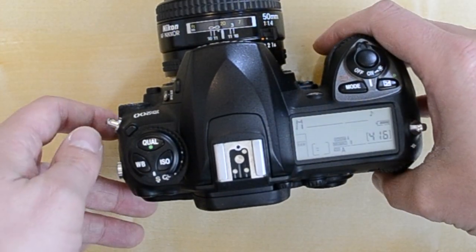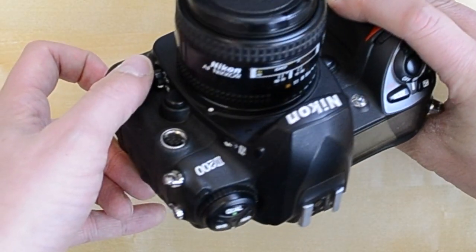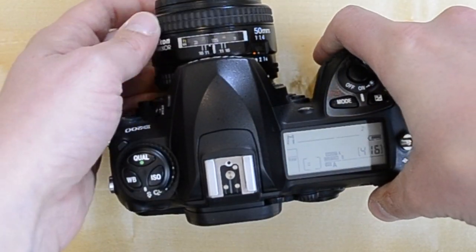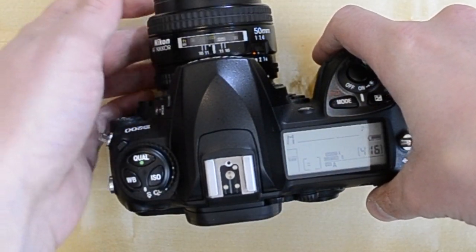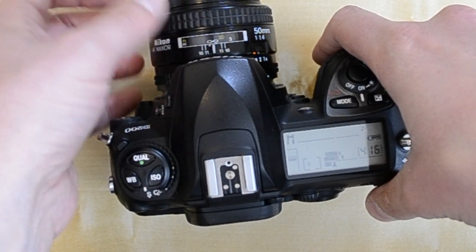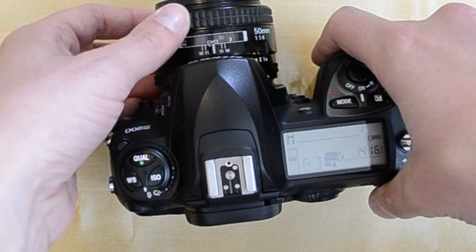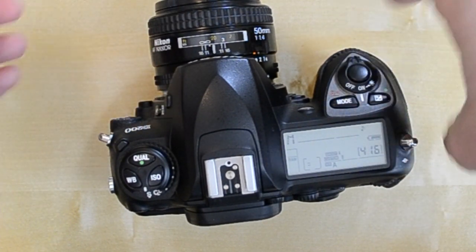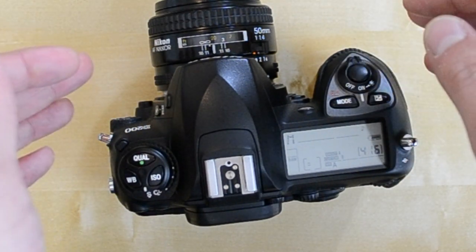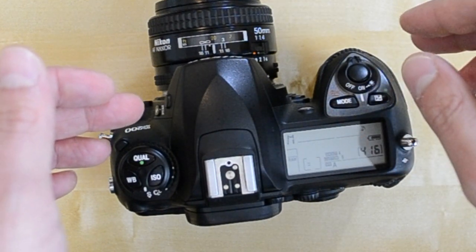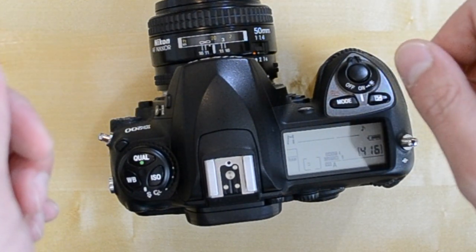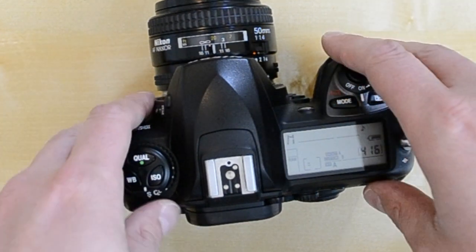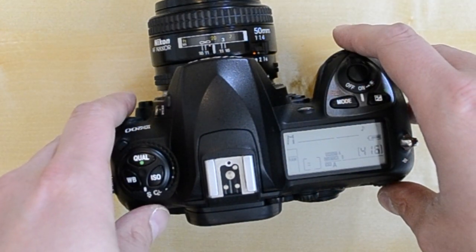Make sure you've got your lens set to manual focus and focus manually. Now you would think taking pictures of the stars you want to focus at infinity, but I found that just before infinity works better for me. That might not be on all lenses, so make sure you do a test shot and evaluate the image and make adjustments if necessary.